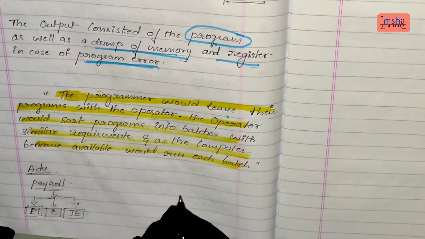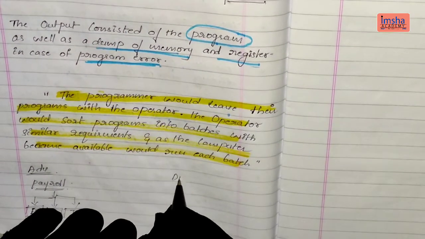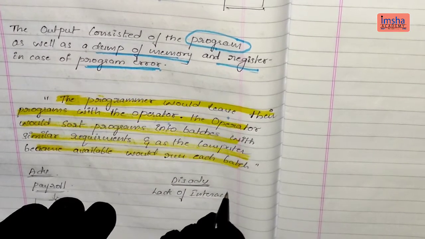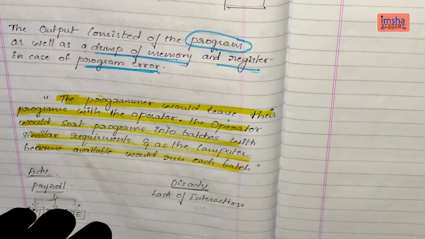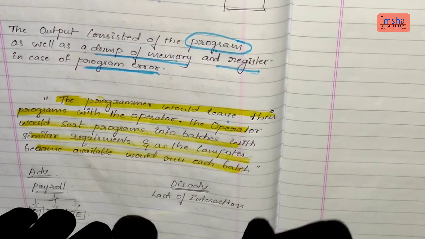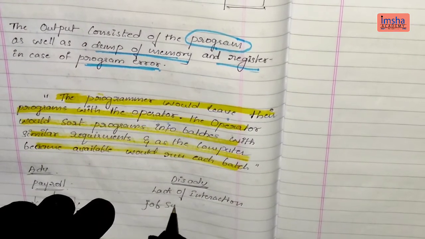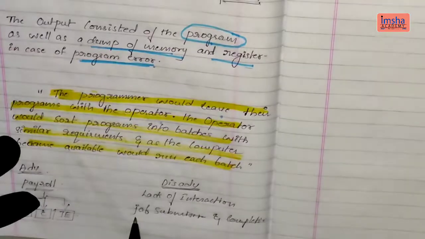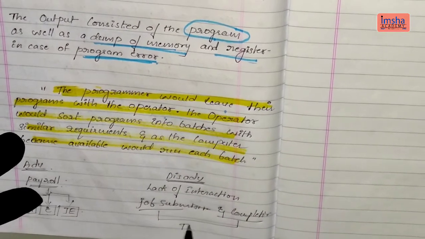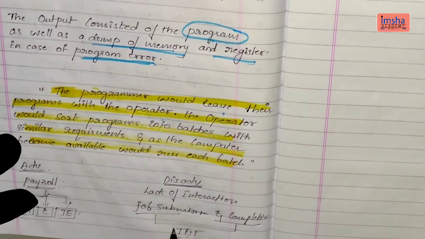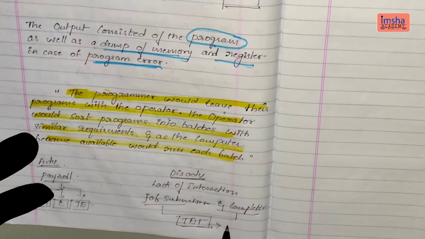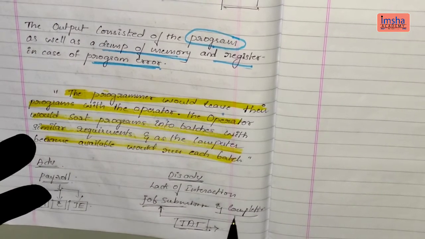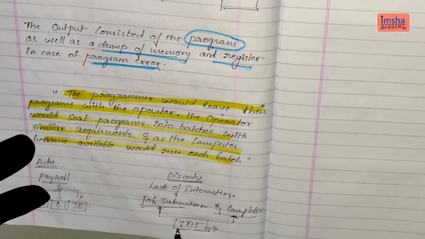And the disadvantage is lack of interaction between user and job. The job is prepared and submitted at some later time and then the output appears. The delay between job submission and job completion, from submission to completion, is known as what? Turnaround time, TAT. In later topics you will have this concept, turnaround time, and you need to solve some problems on this, so you should remember this. What is turnaround time? It is the time from when the process is submitted to the system till the completion of the process or the job. It is known as turnaround time.